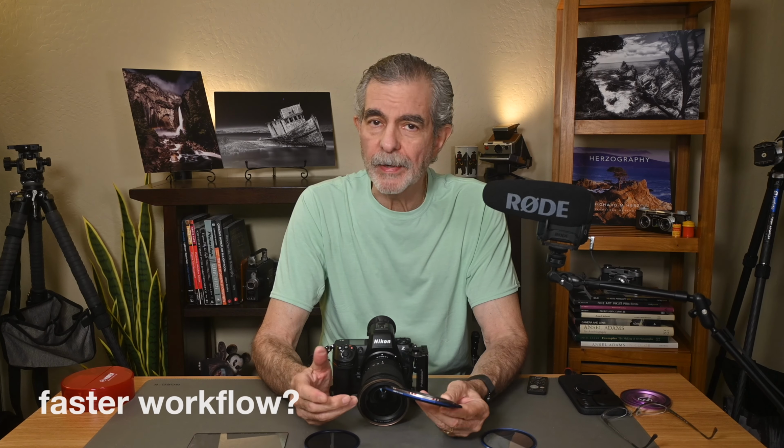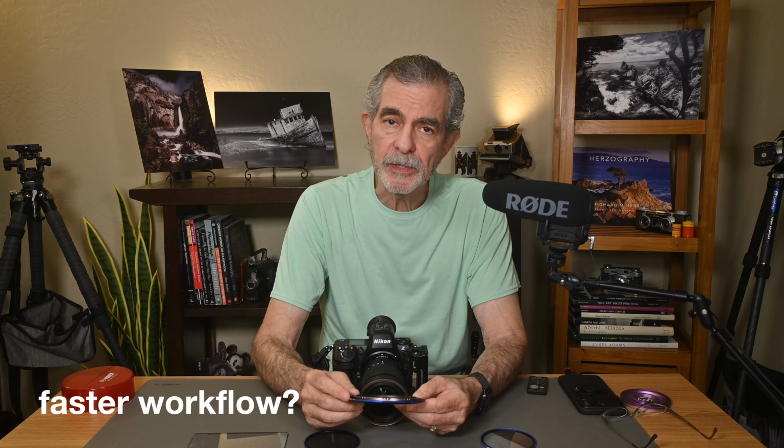So what is a faster workflow? An HDR, of course, a tripod is required, multiple exposures, computer processing, and of course blending software. With a grad filter, you shoot once, minimal editing, and it's ready faster.